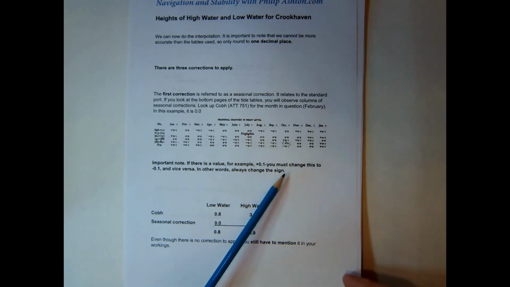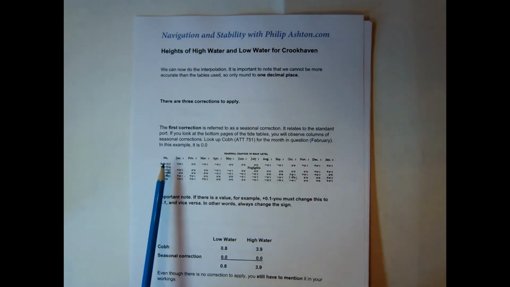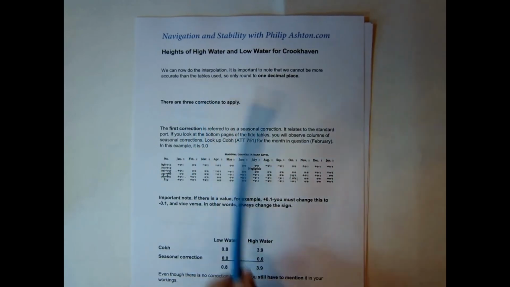So now let's look at the heights. Just want to point out here that we can't be more accurate than the tables, so we would only work to 1 decimal place. Okay, and there are 3 corrections.